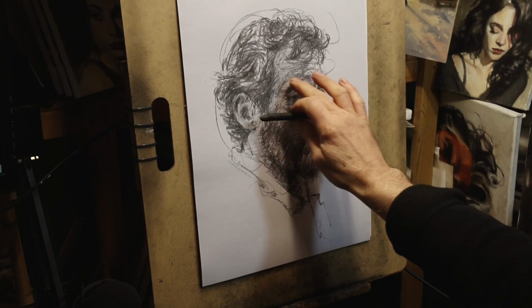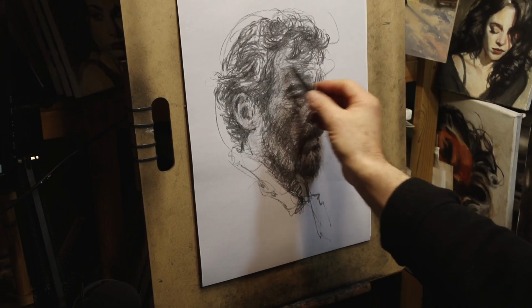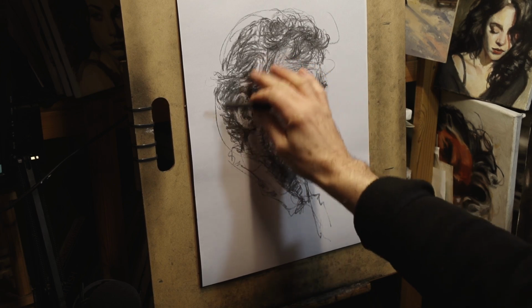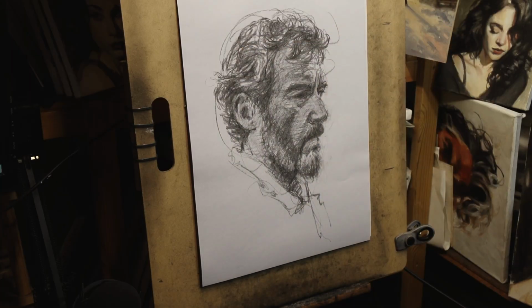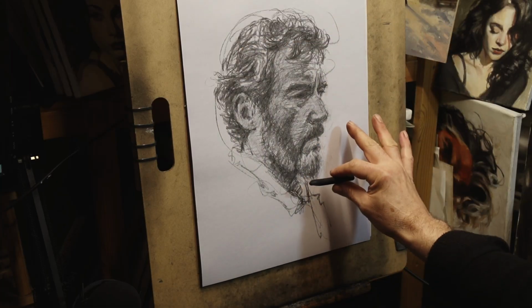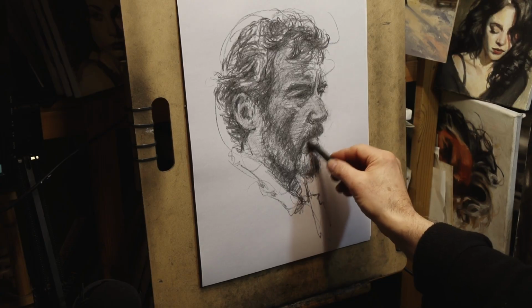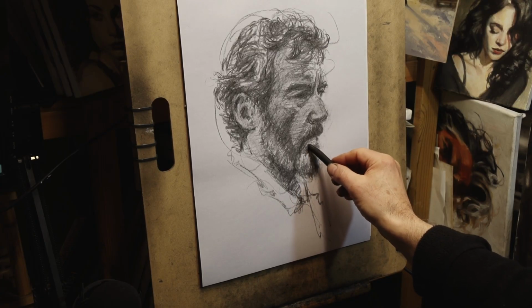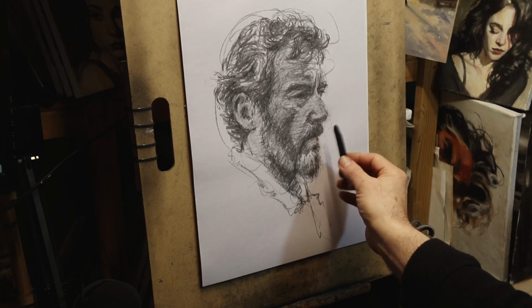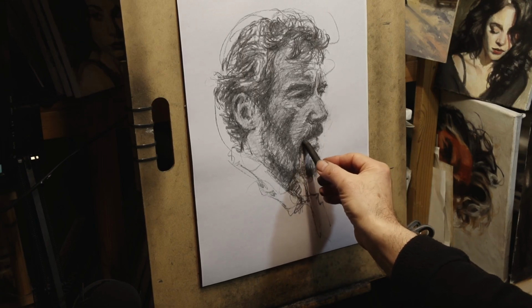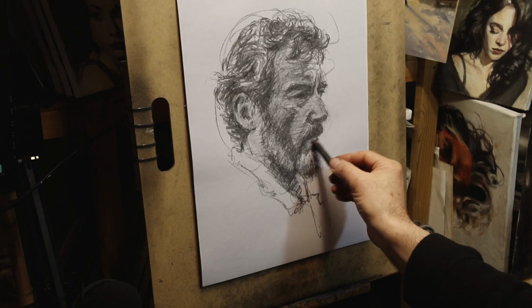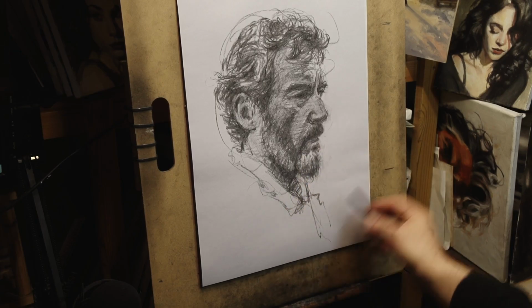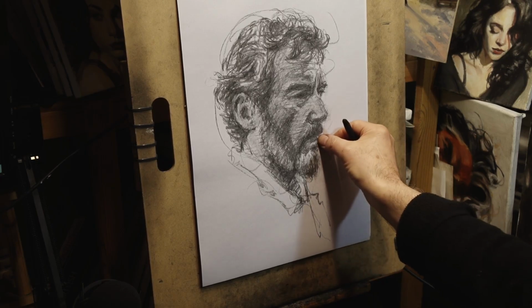Yeah, I think I'm going to sharpen this charcoal, or just put a bit of a point on it, for the sake of a bit more accuracy. It's all right for a while where lines or marks end up where you don't want them, and you kind of live with them. But there comes a point where you've got to know exactly where you're putting stuff.